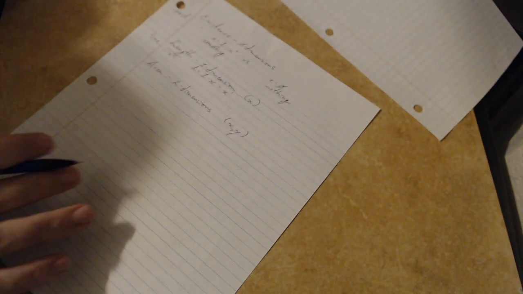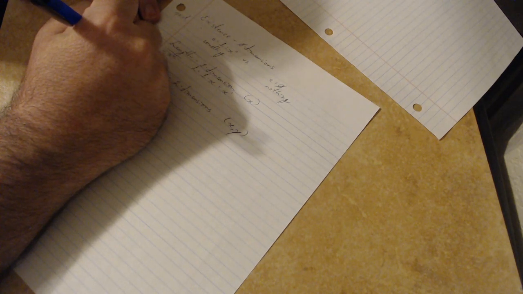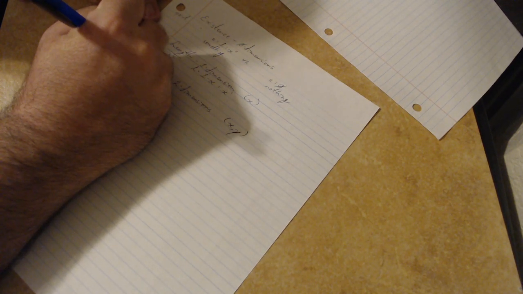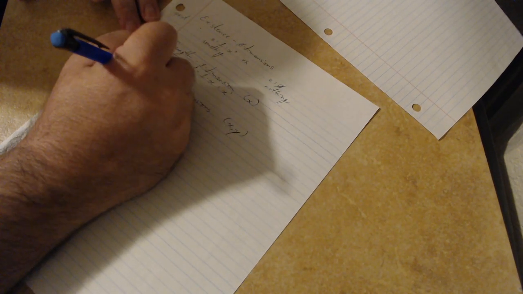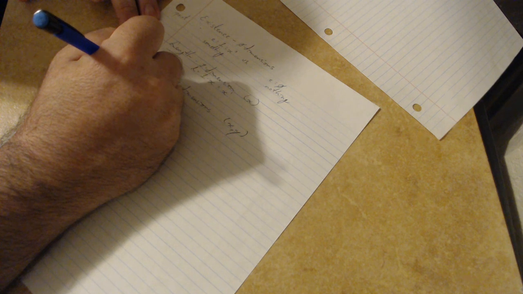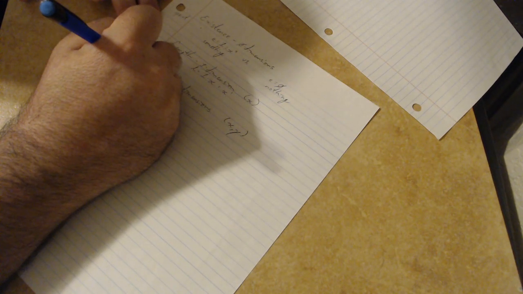Alright, so your simplest object in 2-dimensional space is going to be a rectangle. So we've got x in one direction, and we've got y in a perpendicular direction. X horizontally here, y vertically.